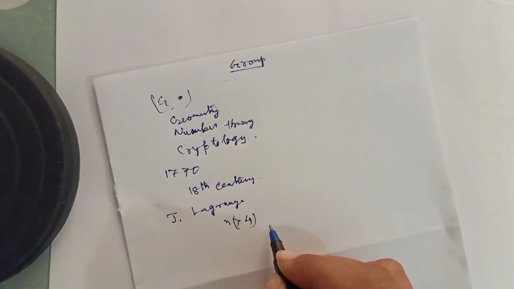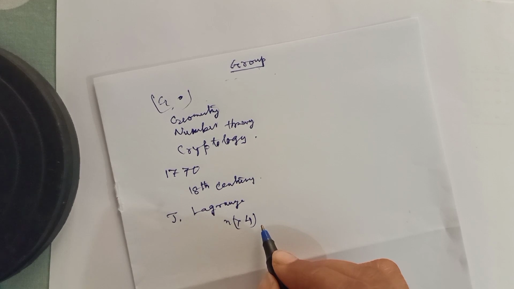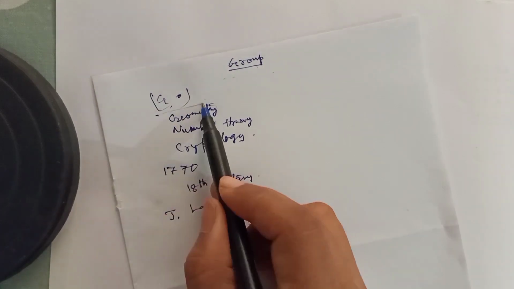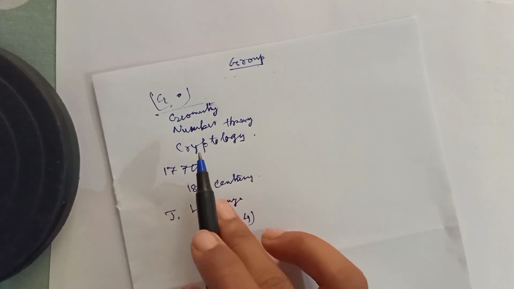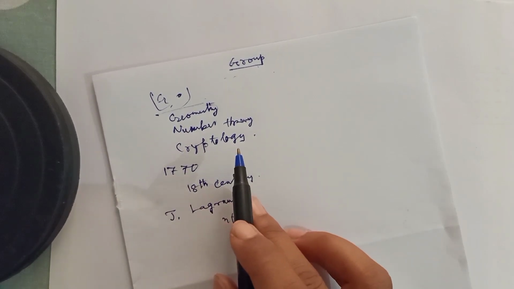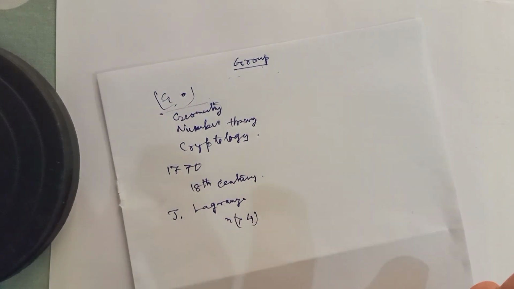In doing so, he initiated the study of permutation of roots of an equation as a tool for solving it, and these permutations were considered as elements of a group. The other major sources in the evolution of group theory are number theory, geometry, analysis, etc.